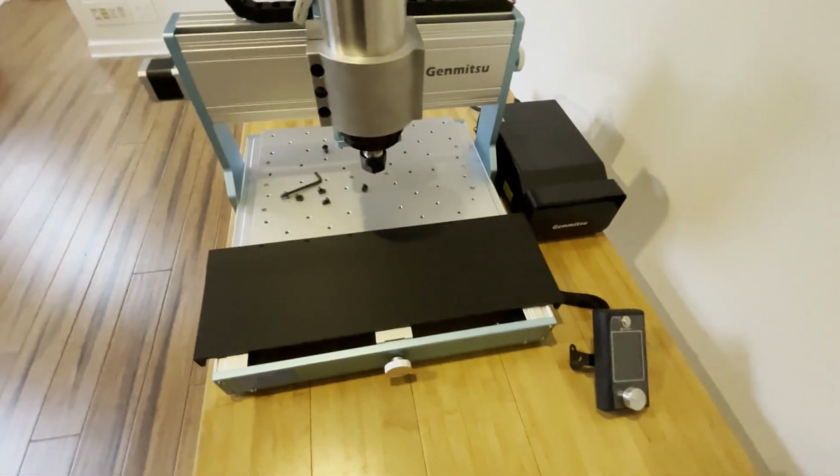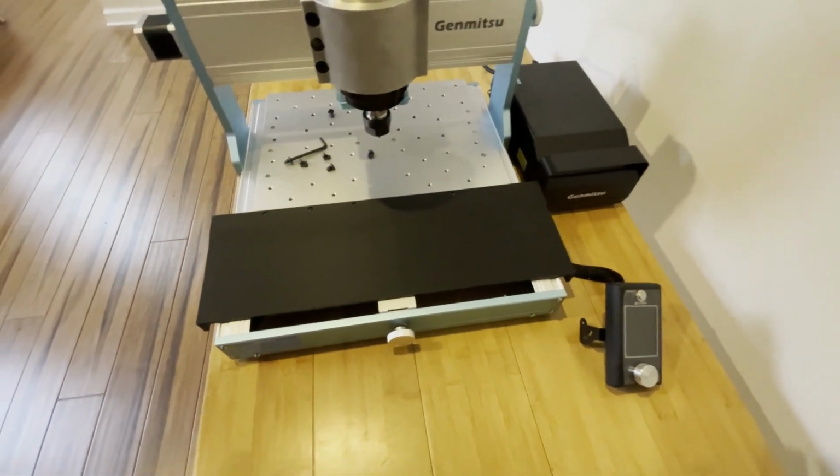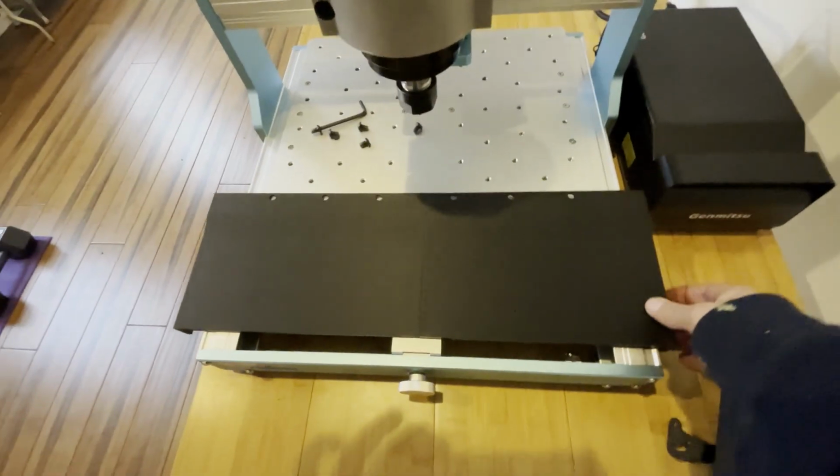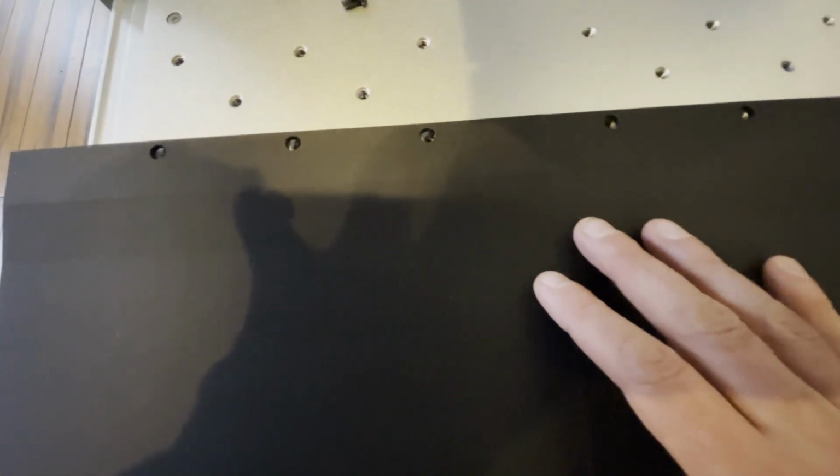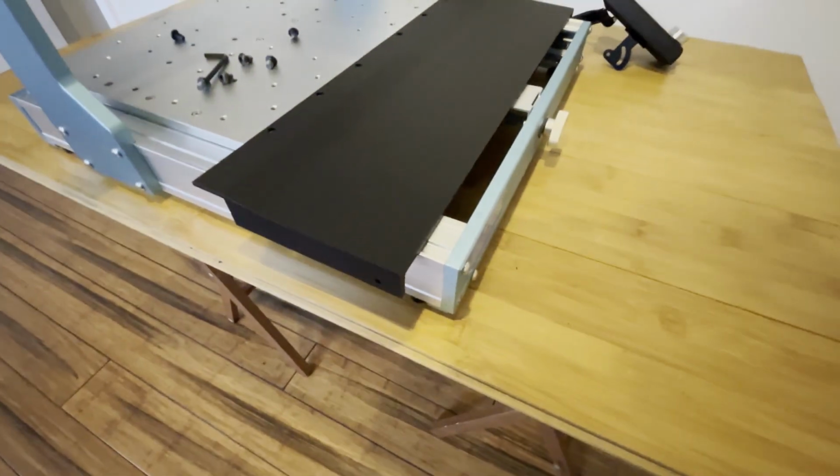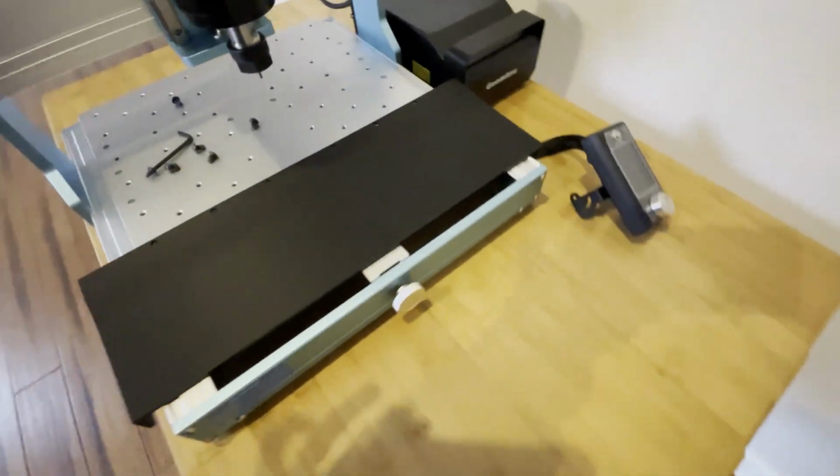Okay, so I think I'm gonna leave the video off here. We're starting to get our parts off now, and all our holes line up, so we should be good there. Everything's got a good overhang on it, so.